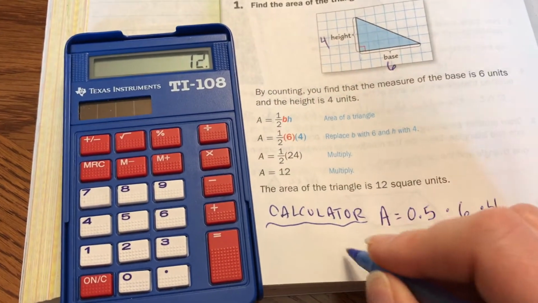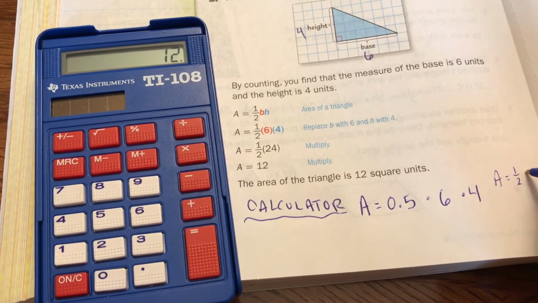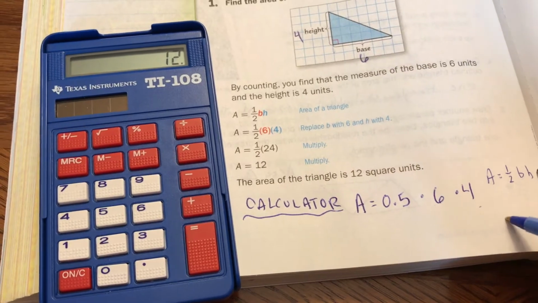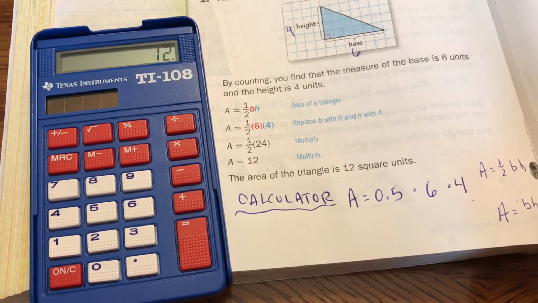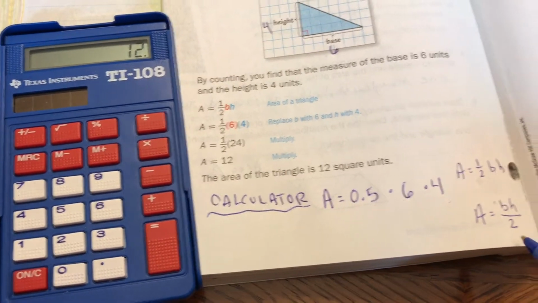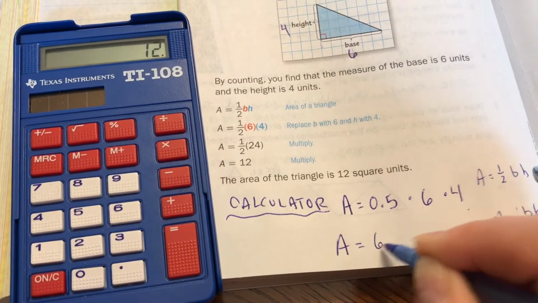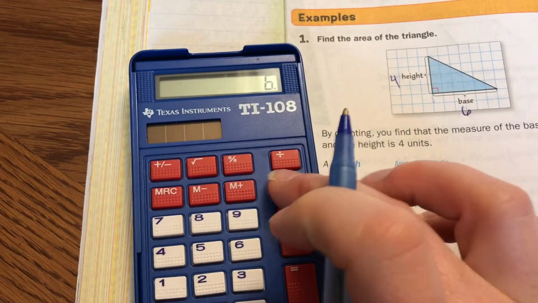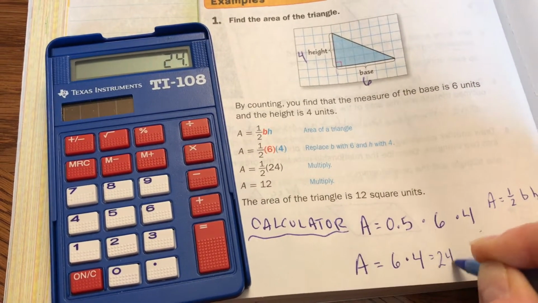Now, the other way you can do it: the area is half the base times the height. Half times base times height. If you do it like this, base times height divided by 2, then you would plug it in like this. 6 times 4 equals 24.